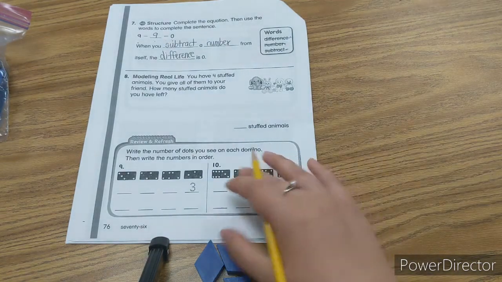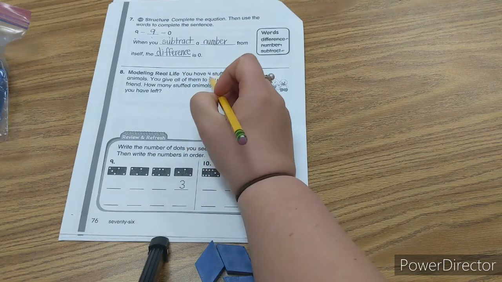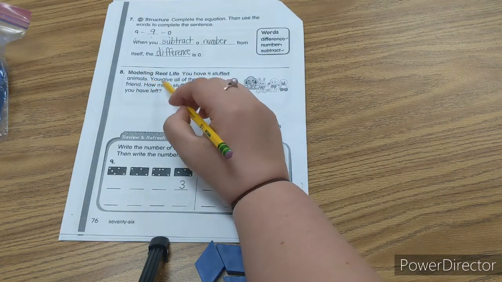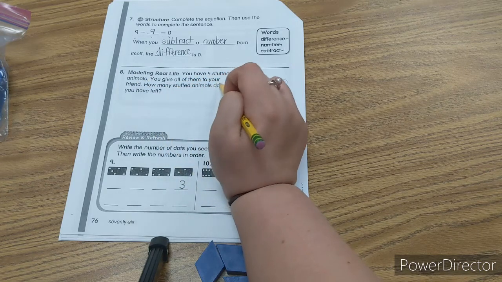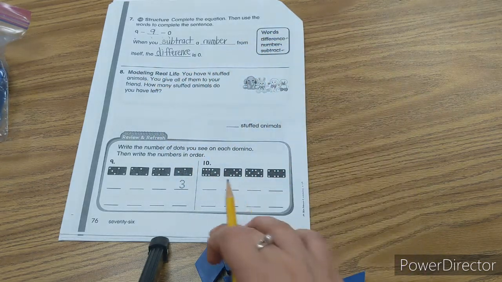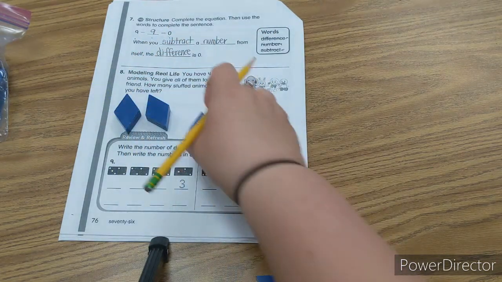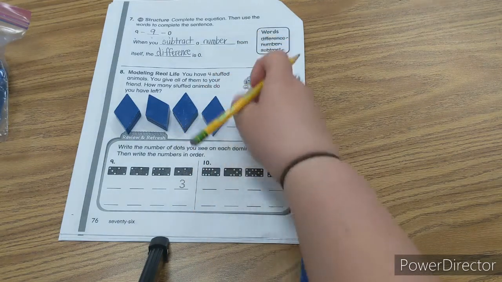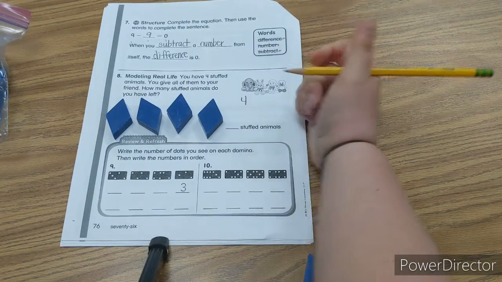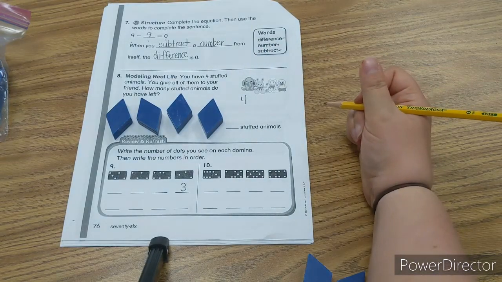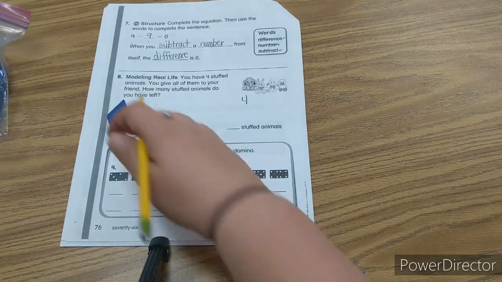So I subtracted the number from itself, and the difference is 0. Now, number 8, it says, you have 4 stuffed animals. You give all of them to your friend. How many stuffed animals do you have left? So you have 4 stuffed animals. 1, 2, 3, 4. And you give all of them to your friend. 1, 2, 3, 4.